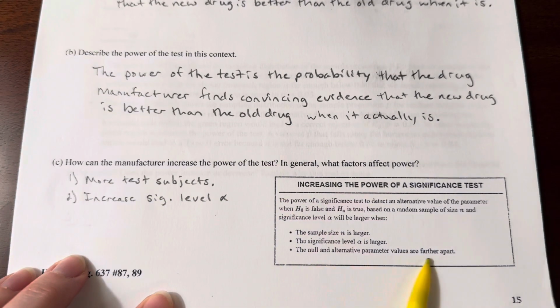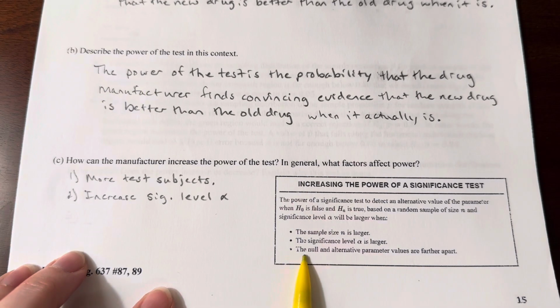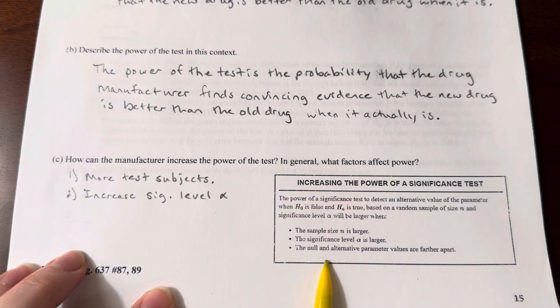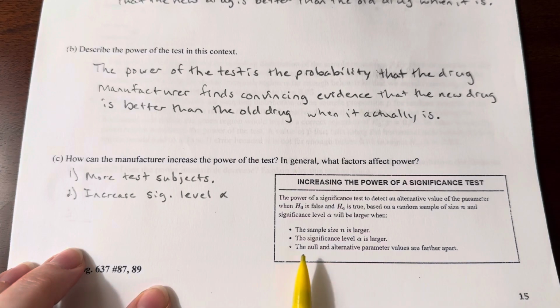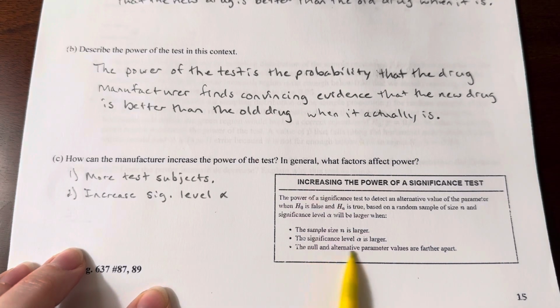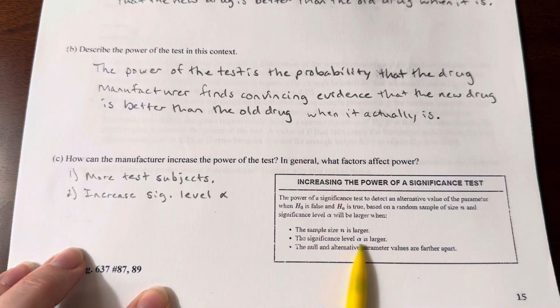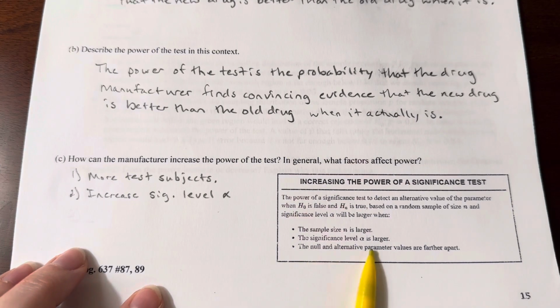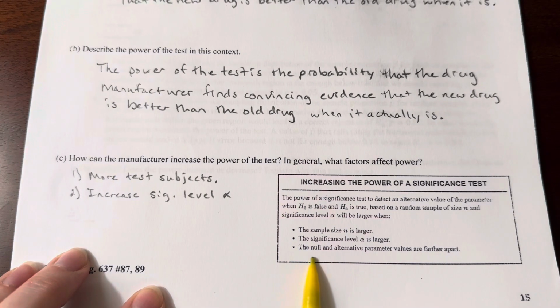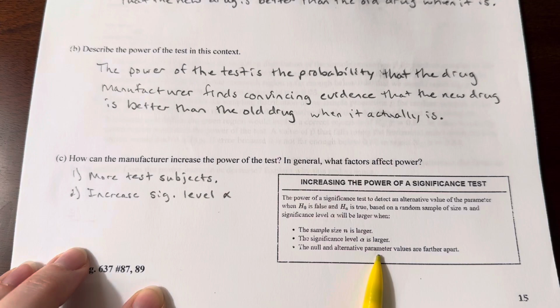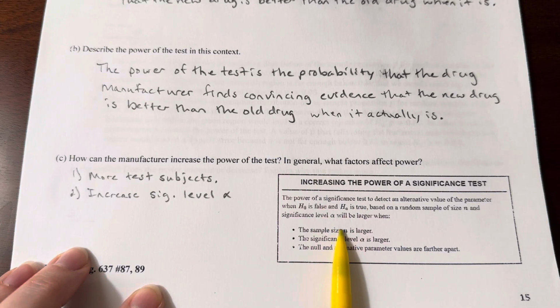Now, the null and alternative parameter values are further apart. This isn't necessarily something that we can affect. However, what you can look at is, based on a specific alternative parameter, what's the likelihood that you'll actually find your results, and determining how different you really want them to be, and then adjusting your sample size accordingly.